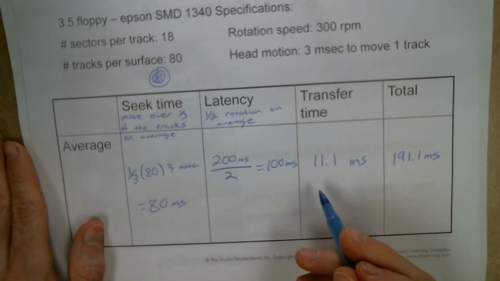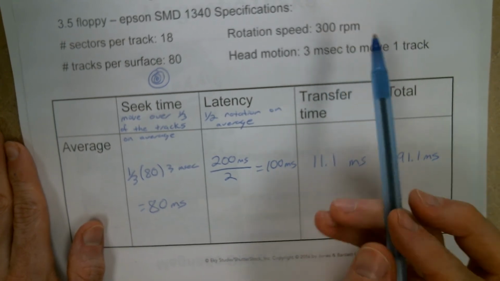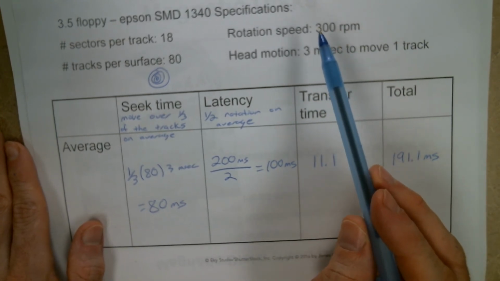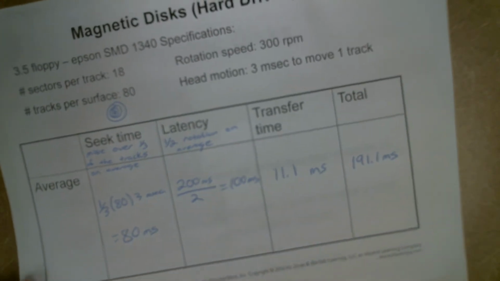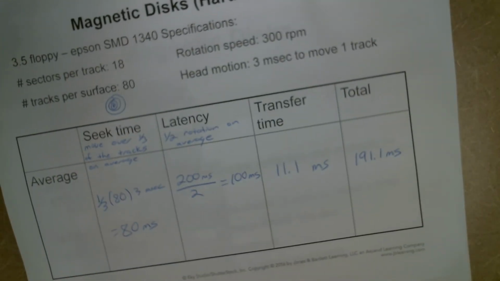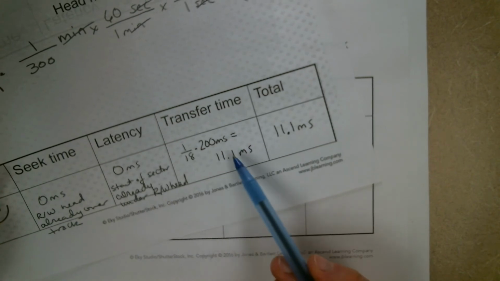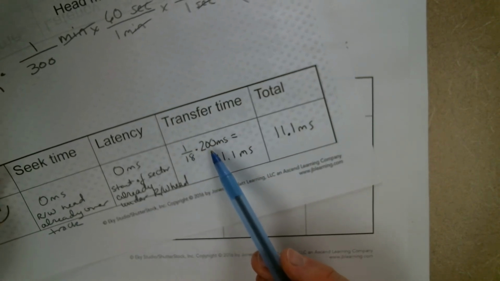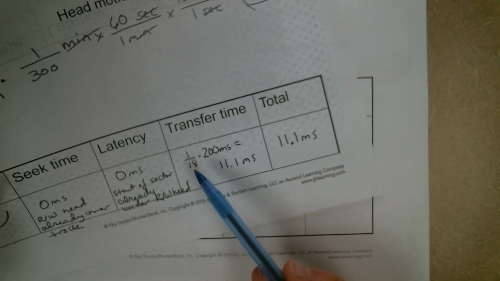So yeah, let me just make sure I'm clear on that. It's not that this is always 11.1. Ours is 11.1 because of the rotation speed and the tracks per surface and stuff like that. All right. So again, the calculation that we did back on the best case scenario is what dictated that 11.1. Right, this isn't set in stone for all hard drives. It's a function of the 200 milliseconds that it takes for us to rotate and the fact that we have 18 sectors per track.